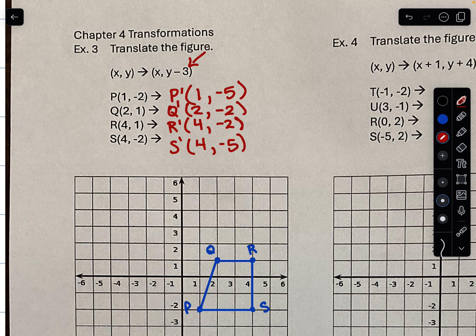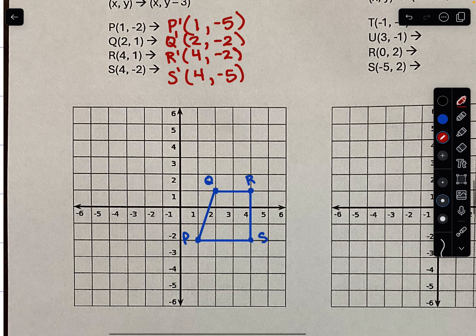Okay, good. So every x value stays the same. Every y value just moves down 3. Okay, so now we can put those points on there. So we have 1, -5 for P. 2, -2 for Q prime. 4, -2 for R prime. And 4, -5 for S prime.